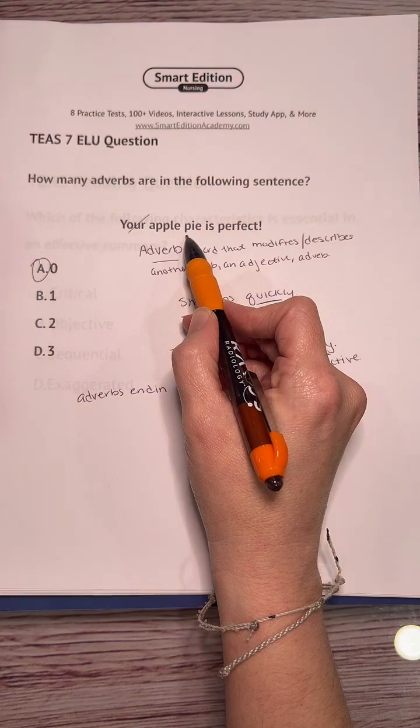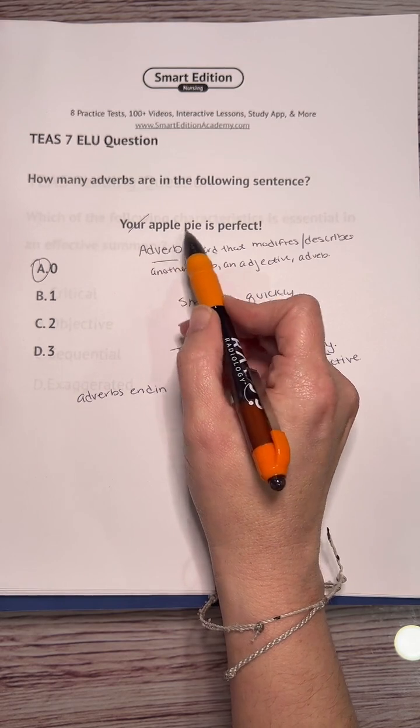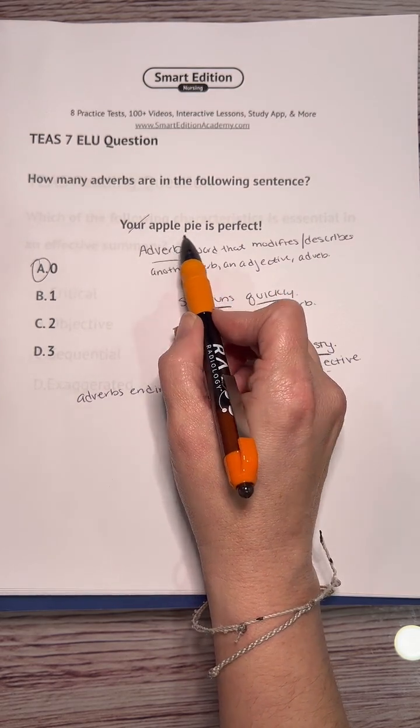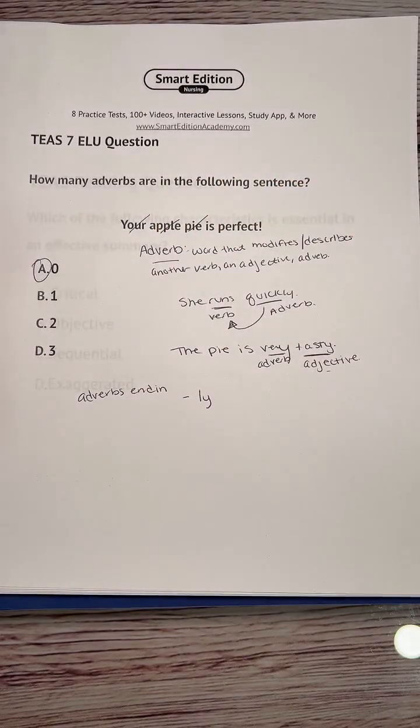This is what's called a noun phrase. This is kind of the subject of what we're talking about, right? So a person, place, or thing. So this is a thing, apple pie. So this is not the adverb, okay?